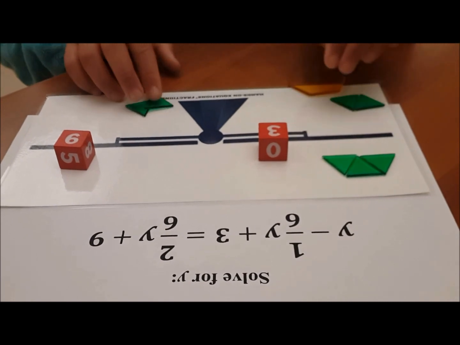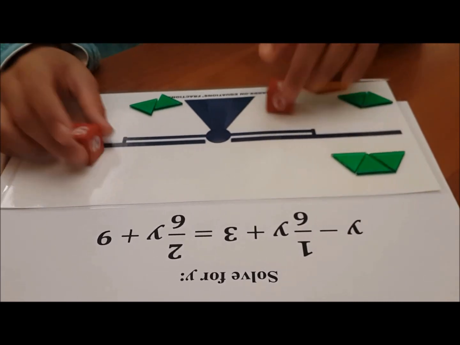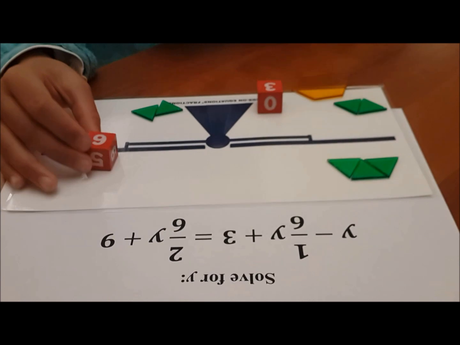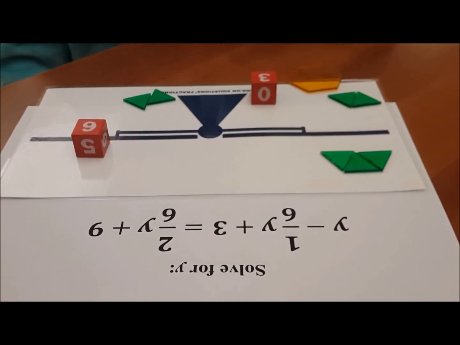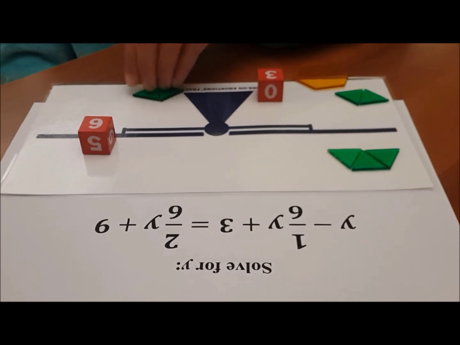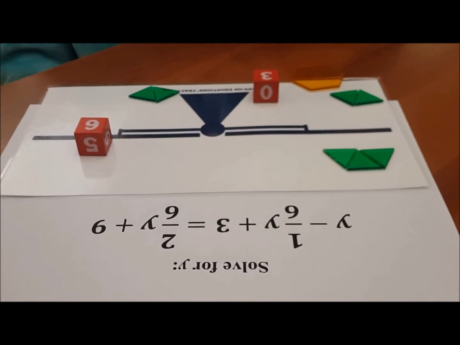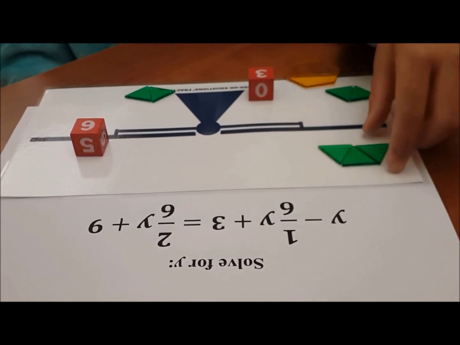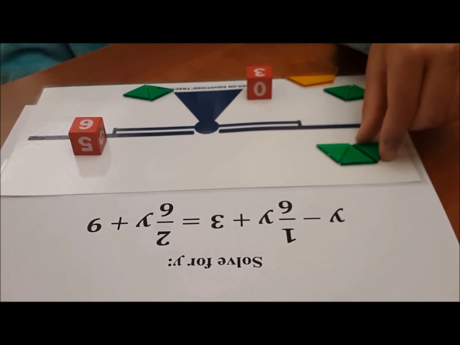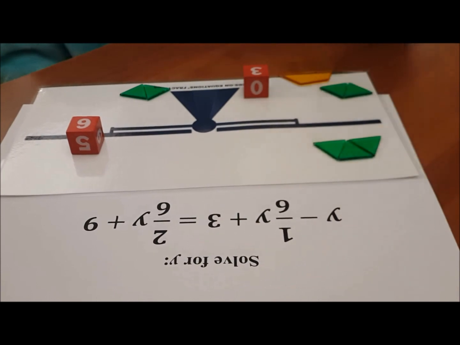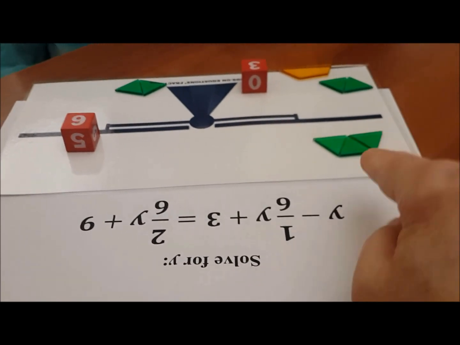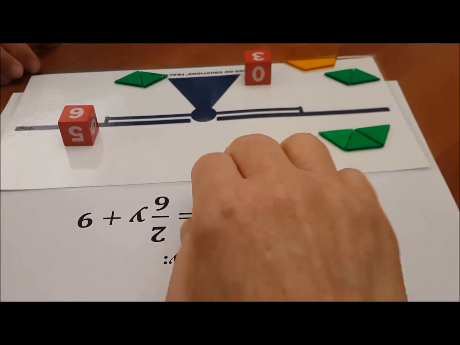Okay. 1. Good. So what do you want to do now? Now every sixth is 2. Every sixth of y is how much? 2. Well, 2, right. 3 of them are 6, so each one is 2.